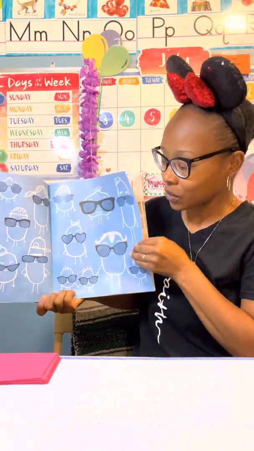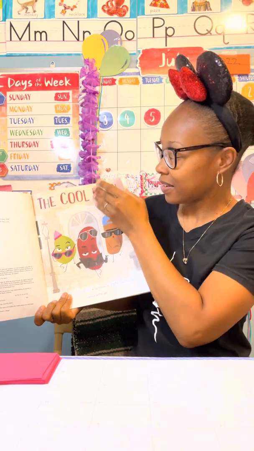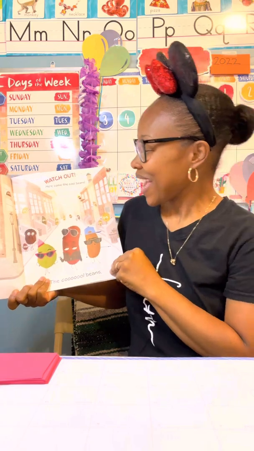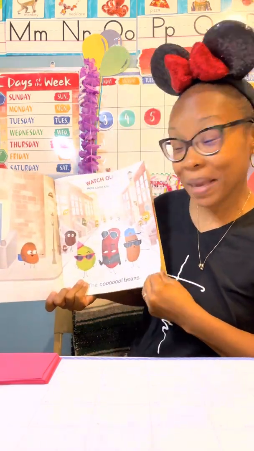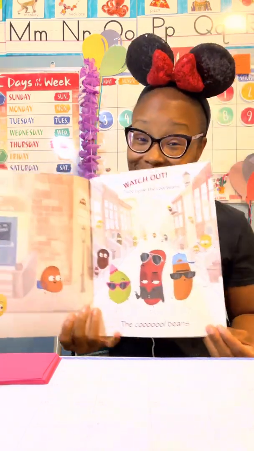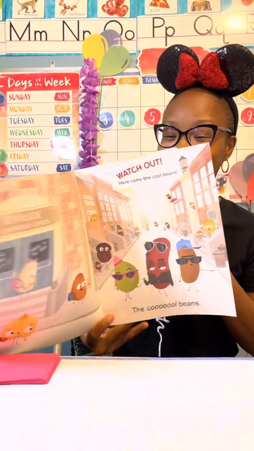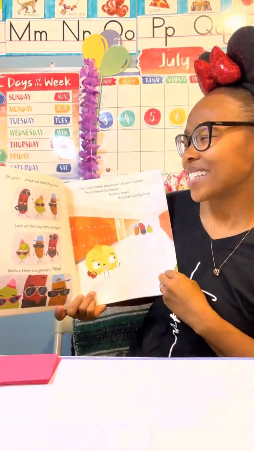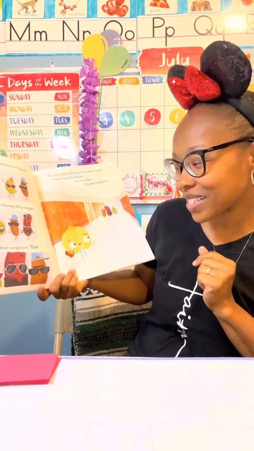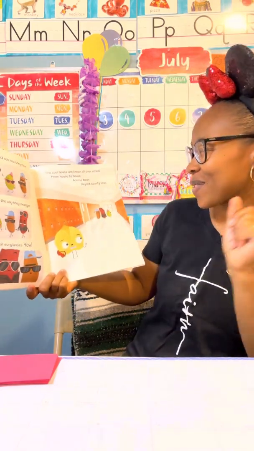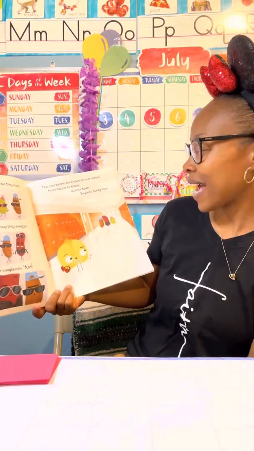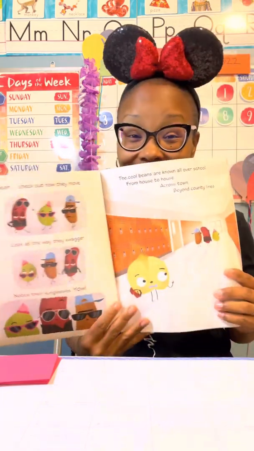Look at those cool shades. Watch out. Here comes the cool beans. The cool beans. Oh yeah, check out how they move. Look at the way they swagger. Notice their sunglasses. Yow! The cool beans are known all over school, from house to house, across town, beyond county lines.